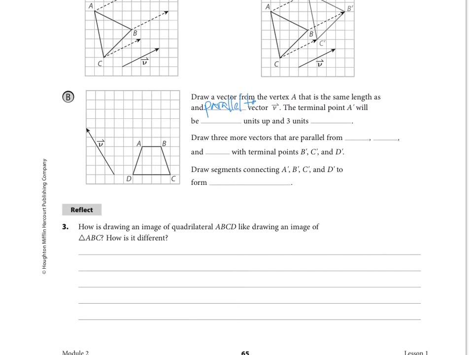Well, if we go back to our vector and we count the blocks, that would be 1, 2, 3, 4, 5 blocks up. So 5 units up, and then 3 units, which way did the vector go? It went to the left, as we're thinking of left versus right. So 3 units left. So we want to do that from A. So we're going to go and count 1, 2, 3 units left, and 1, 2, 3, 4, 5 units up.